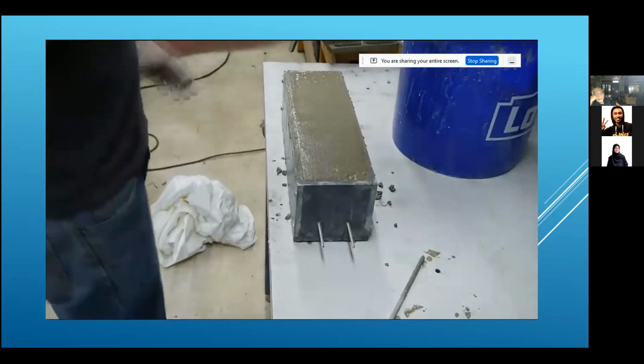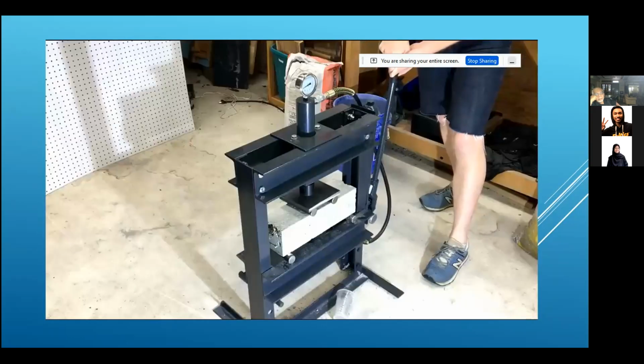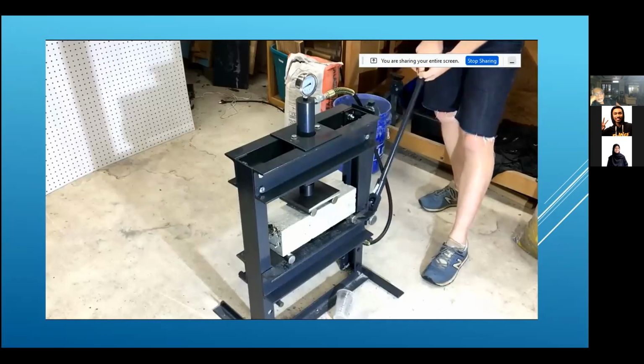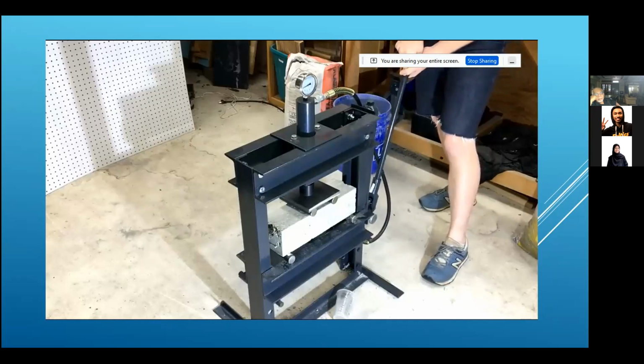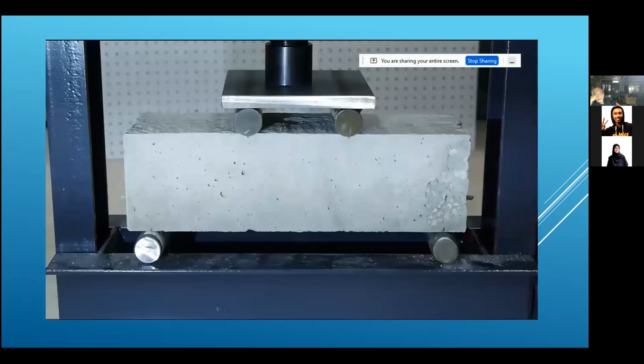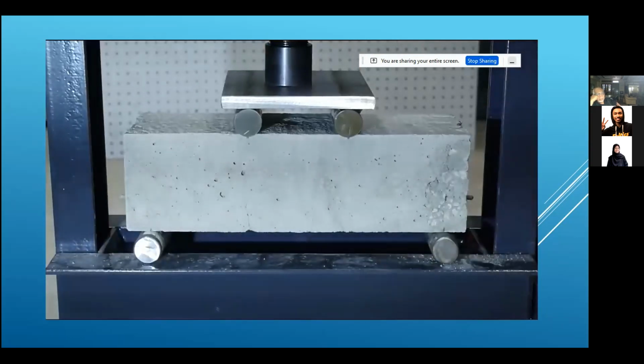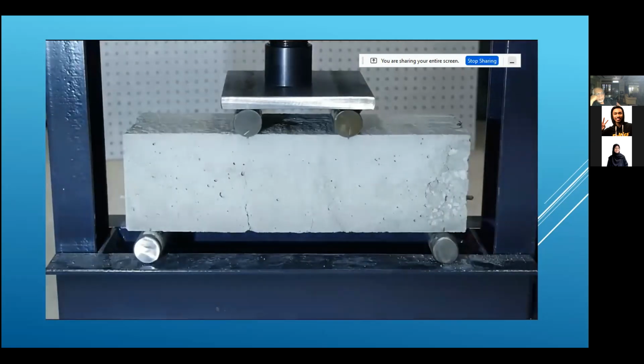Under the press, the first thing you notice is that this beam is much stronger than the previous one. We're already well above the force that failed the unreinforced sample. But the second thing you notice is that the failure happens a little bit slower. You can easily see the crack forming and propagating before the beam fails.